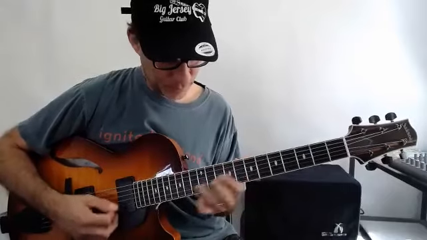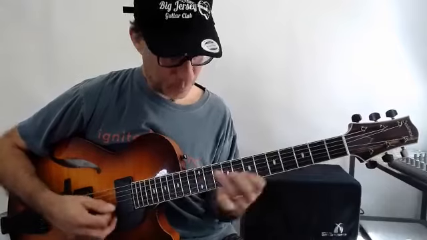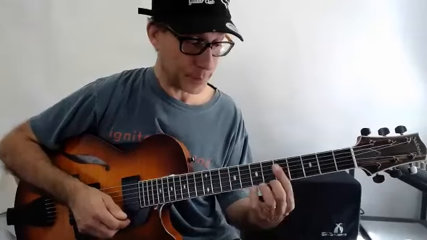Or you can go, you see that? The simple triads. And these are what we eventually use as positions when we're playing solos, melody. Really is based around these triads.